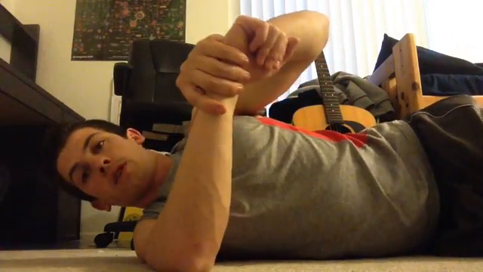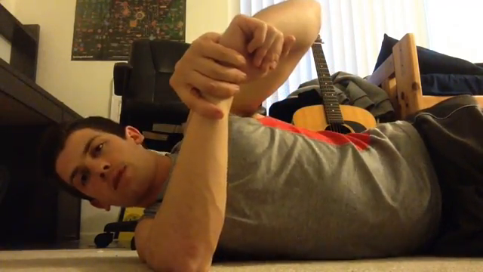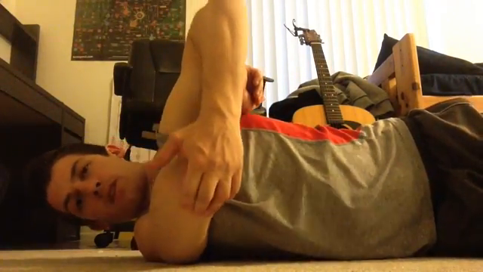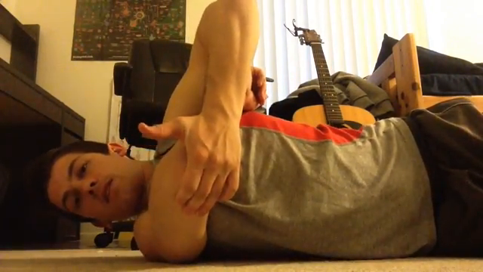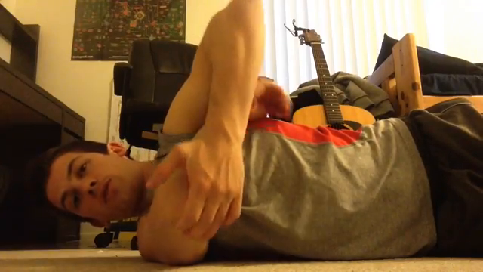The next one is the posterior cuff musculature. You're going to be in the same position as here. You're going to take your elbow and try to bring it across like this, and you'll feel a stretch in the posterior shoulder area.